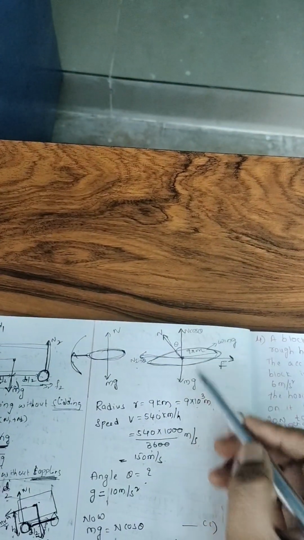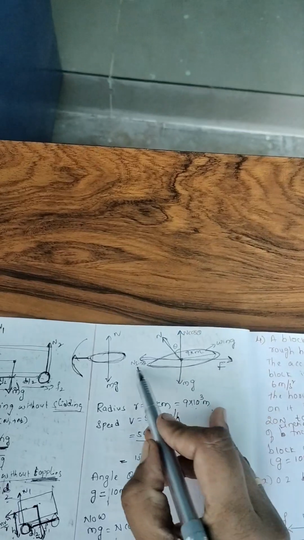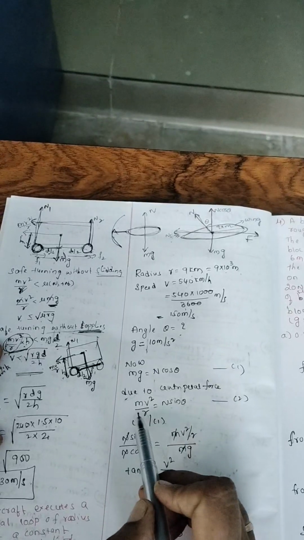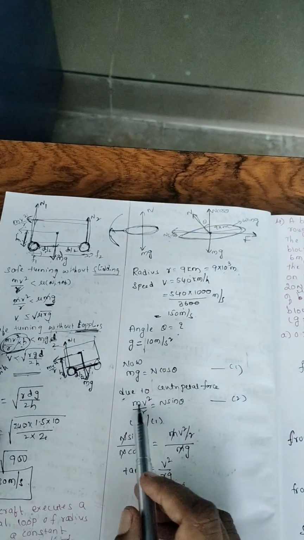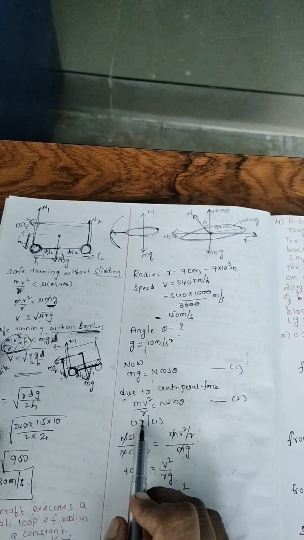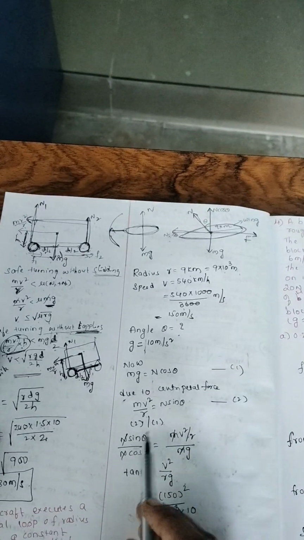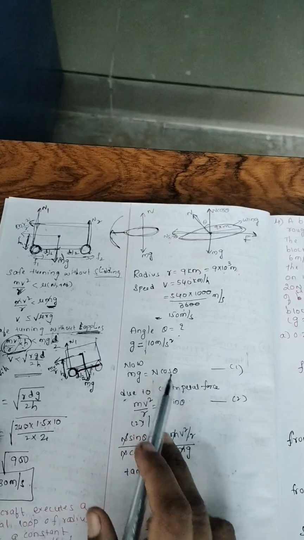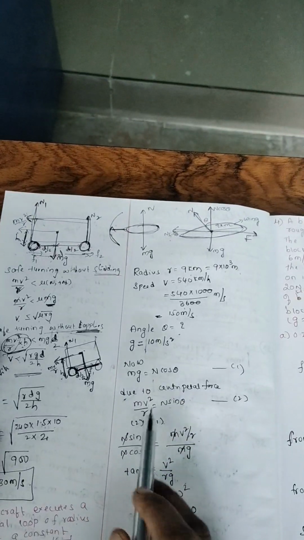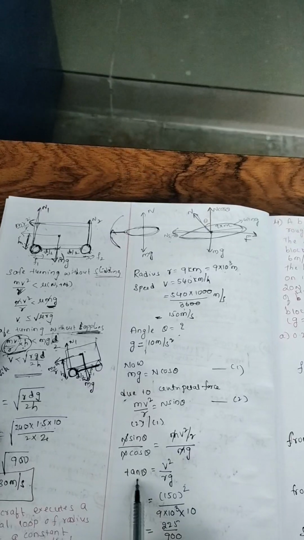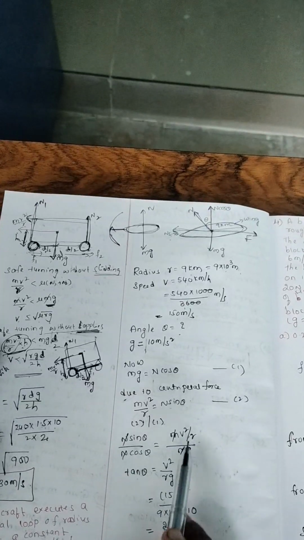Right? Now, from the diagram, we are clear that N cos theta is equal to mg, and F is equal to N sin theta. Now, let us write N cos theta is equal to mg, and N sin theta is nothing but the centrifugal force, mv square by r. Now, divide 2 by 1. So, N sin theta divided by N cos theta is equal to mv square by r by mg. m strikes off. So, sin by cos is tan theta. N also strikes off.